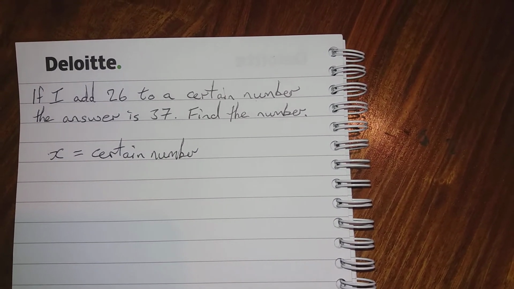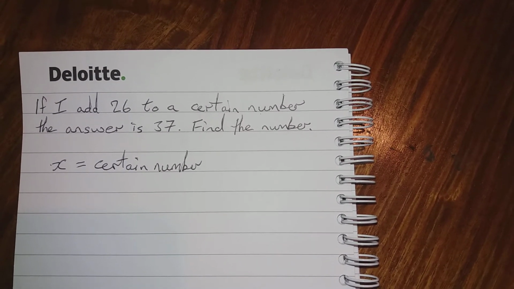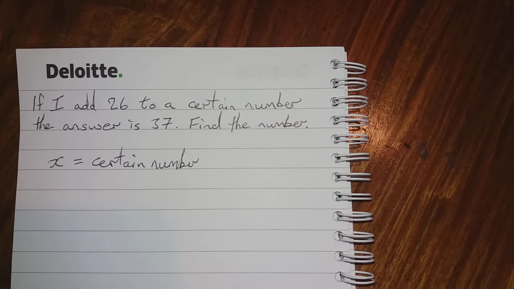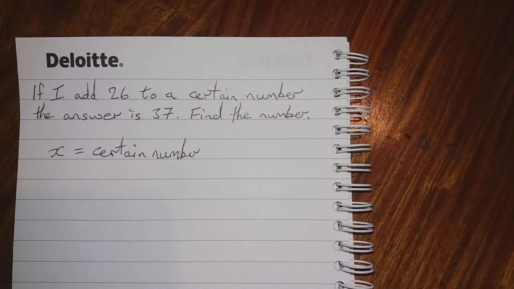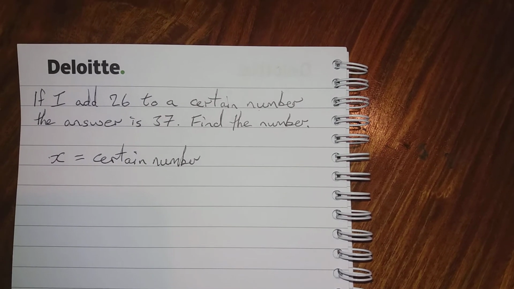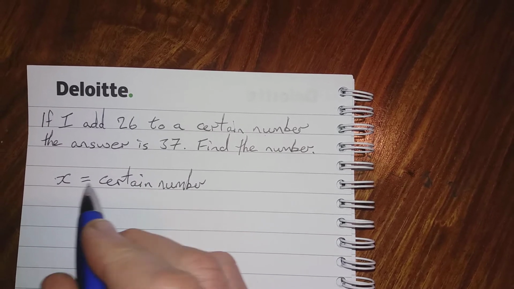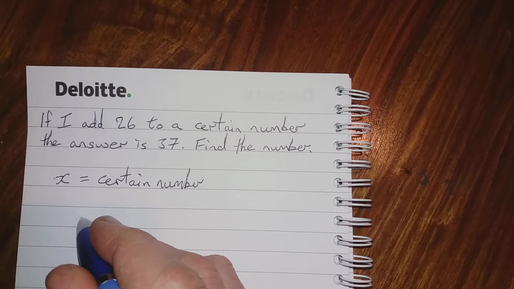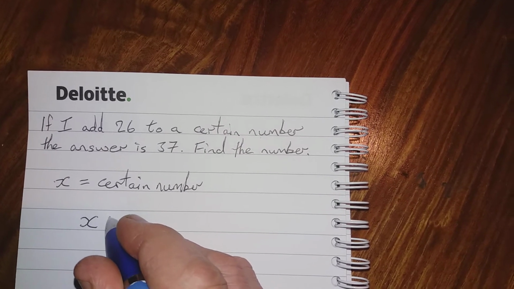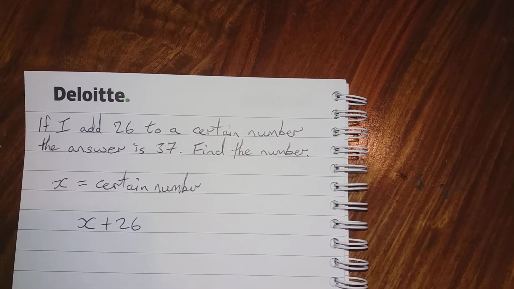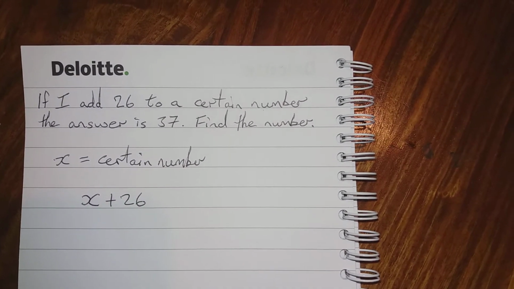Okay, it says if I add 26 to a certain number. So that's written in words, but if I was to transform that into maths language or numbers and figures, I would say if I add 26 to a certain number and our certain number is x, it's like I'm adding 26 to x. And how do I write that in algebra? It's just x plus 26, isn't it? So if I add 26 to a certain number, the answer is 37.